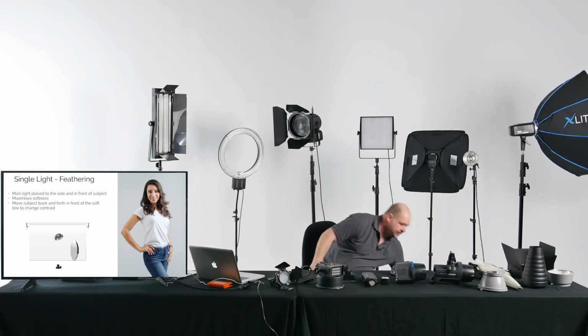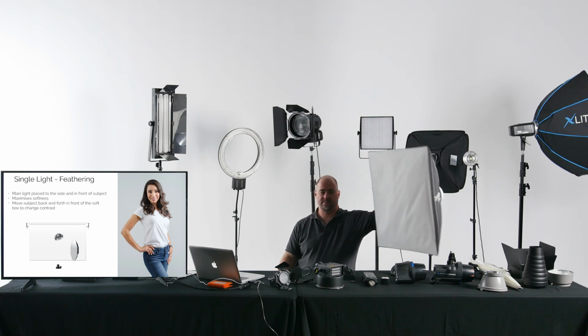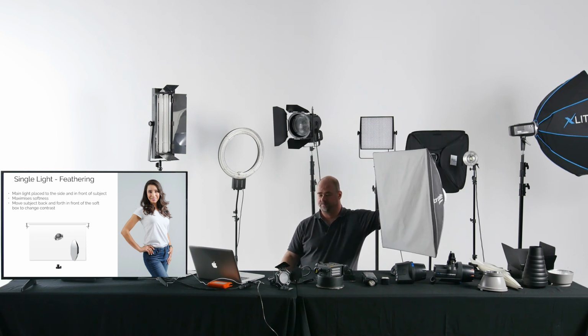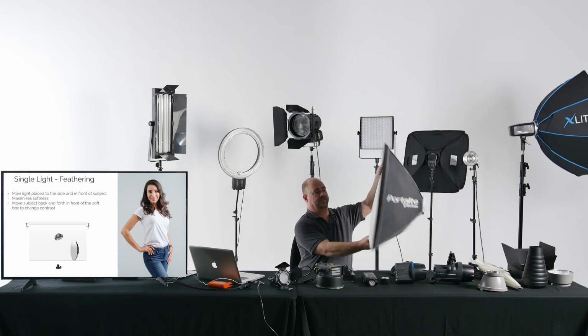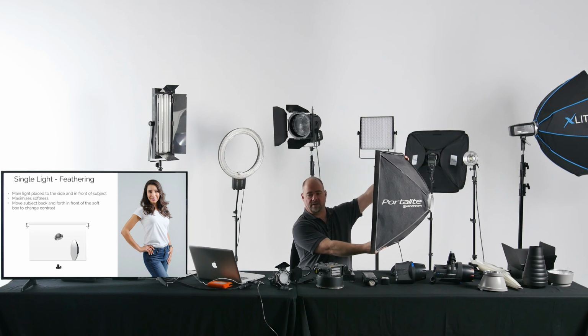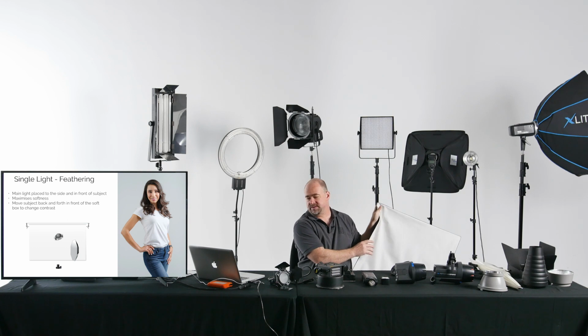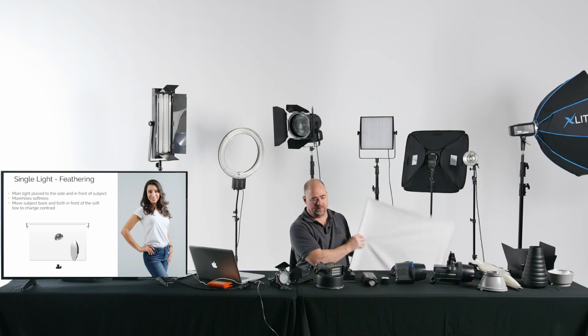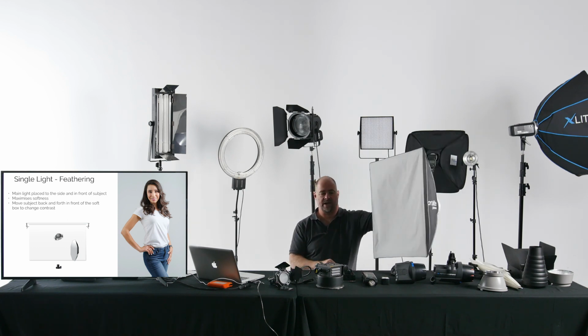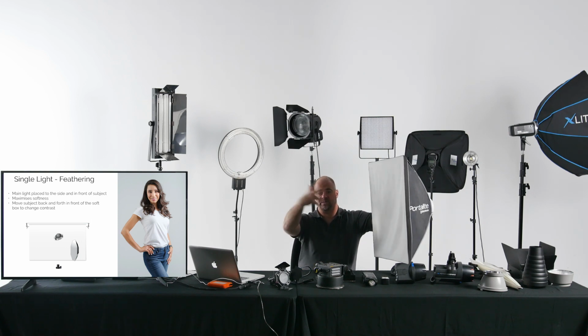So if I'm the subject, the softbox is placed here rather than angled back at me like this. That produces the softest light possible because we're working with that light that's kind of just filtering around as it comes out the front of the softbox.